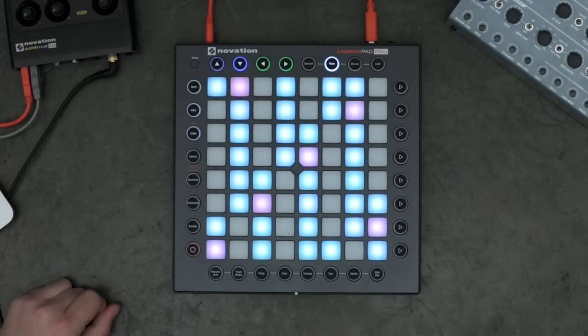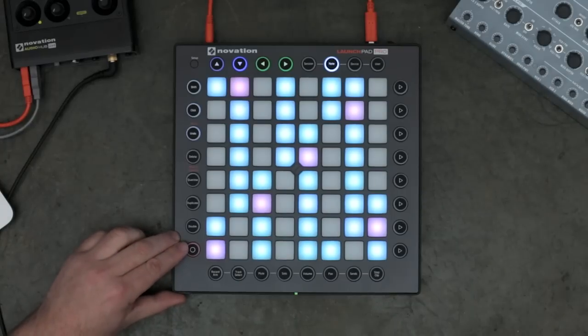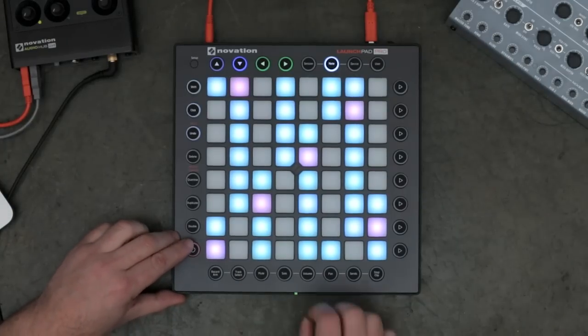I'm now ready to record a bass line. Once again, I'll hit the record button and we'll record into the first available clip slot.